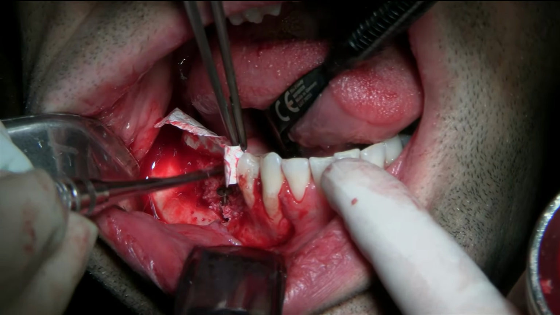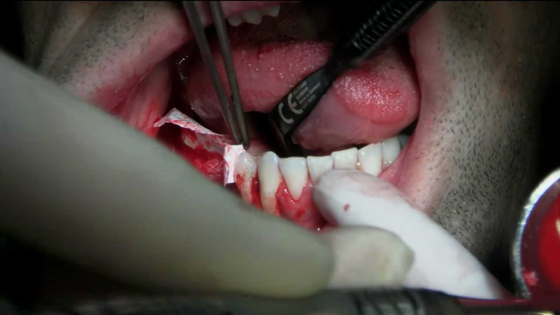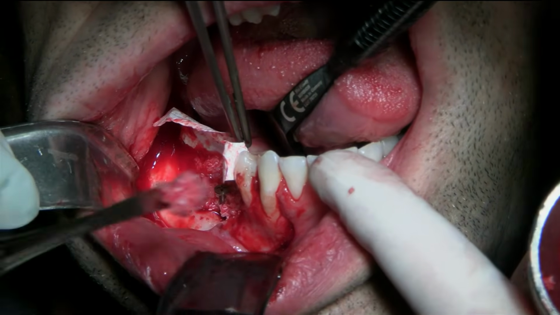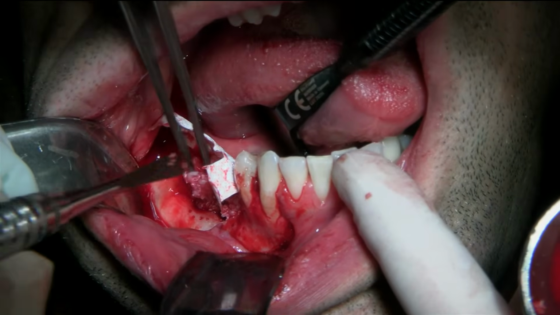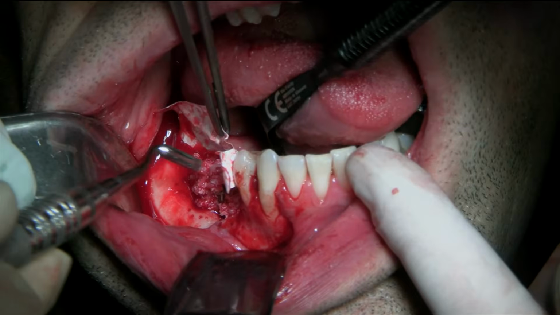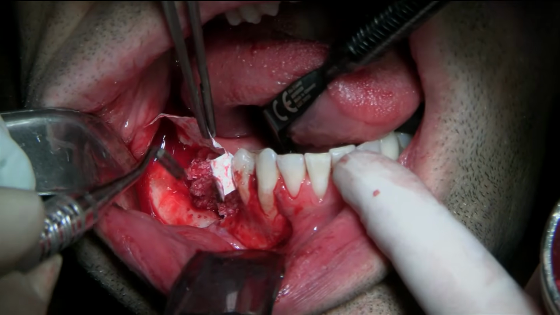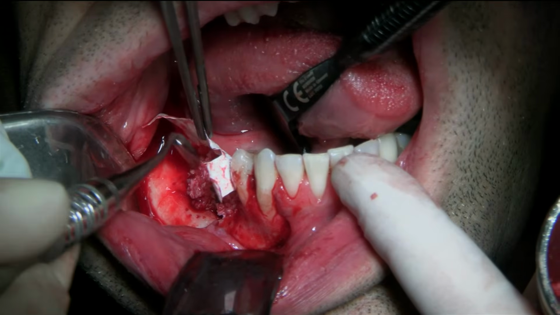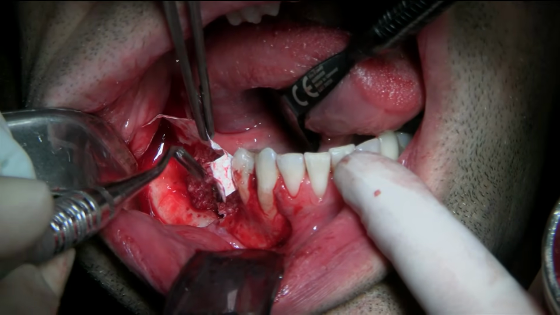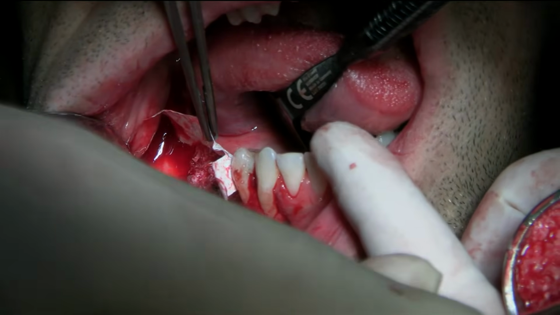I did a study many years ago, the very same technique, but just with a blood clot. Even with a blood clot for small defects, the bone can grow underneath the membrane. So the scaffold that we're giving makes it just more powerful. But you definitely want to get blood in there, which we did the perforations for.